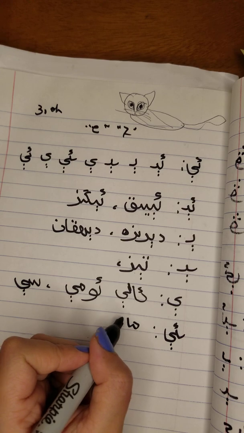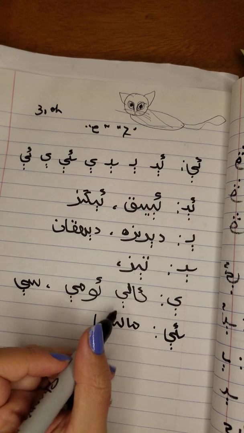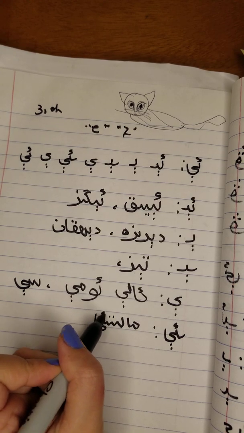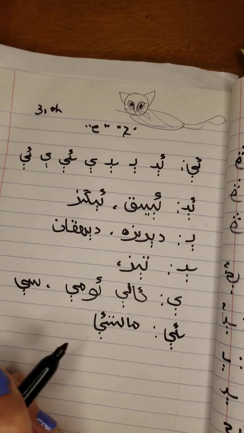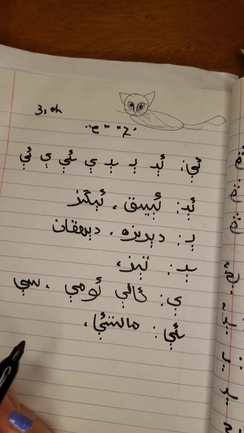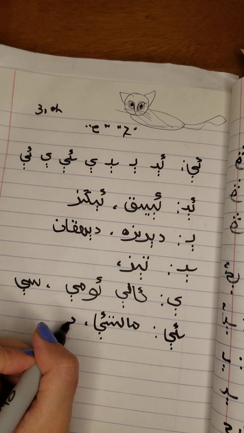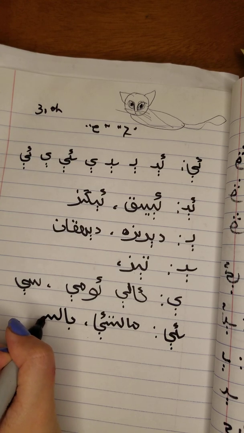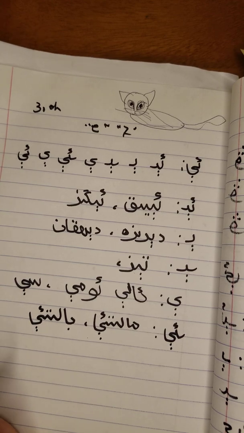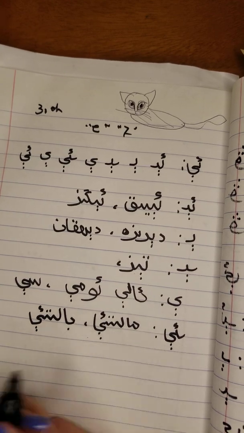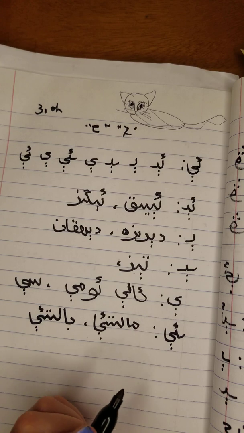For example, malite. If someone's name is malite, or balite, it's connected this way. Right now, I just can't think of a word that has this kind of connection.